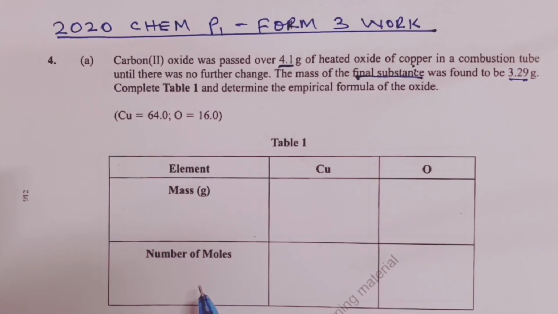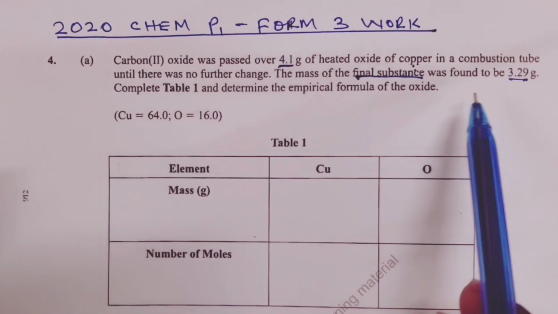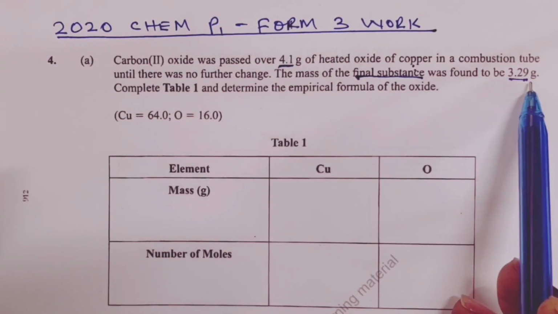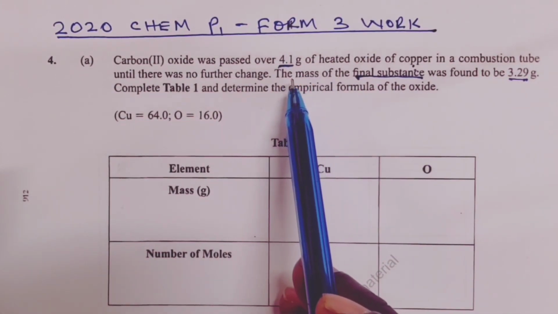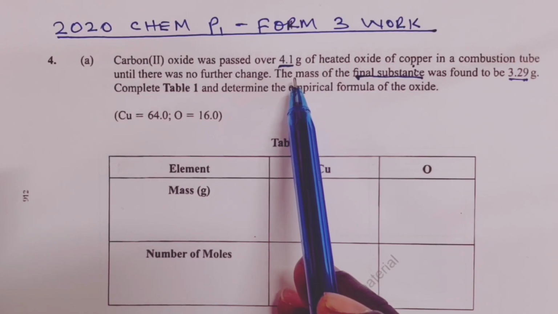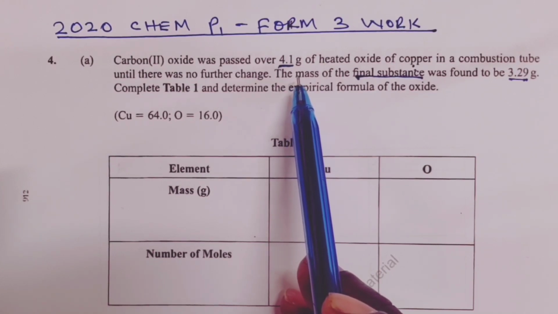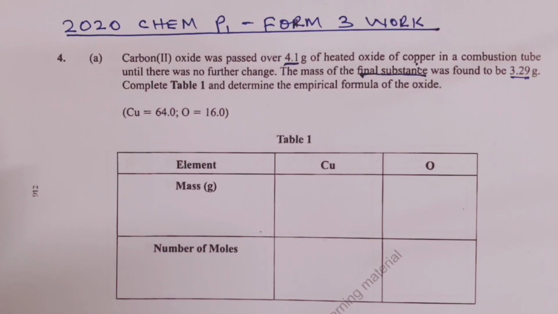Before we do that, a student should take note that when we subtract 3.29 grams from 4.1 grams, then we are able to get the mass of oxygen. So we go ahead and complete table 1 and find the empirical formula for 2 marks.